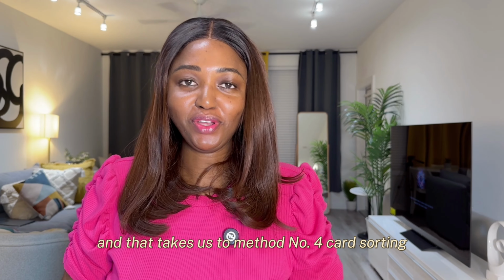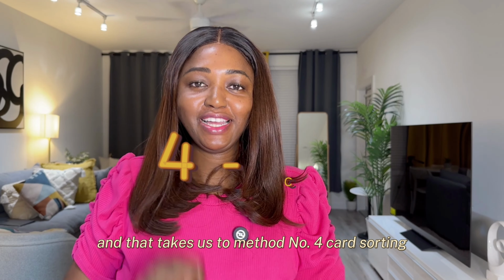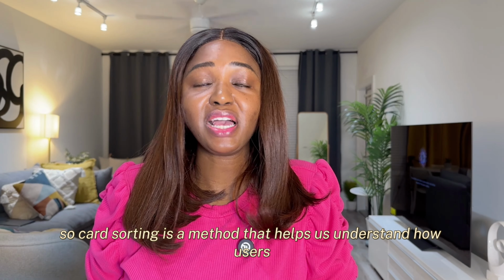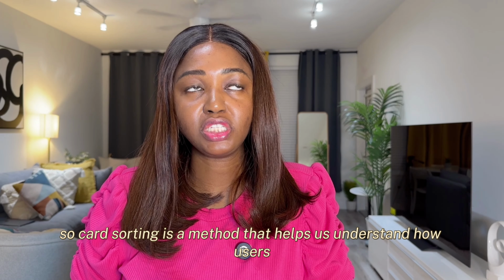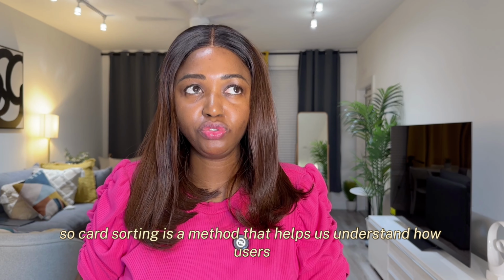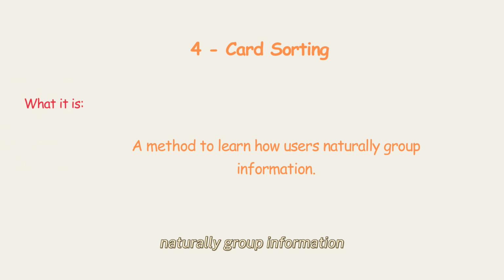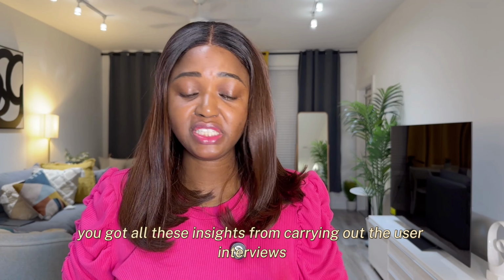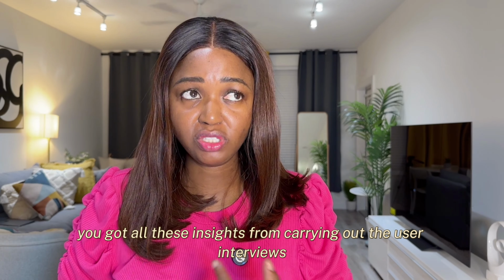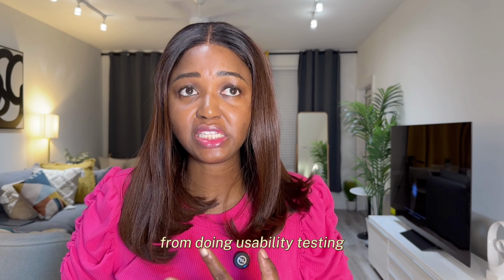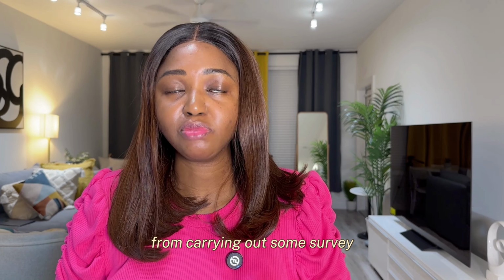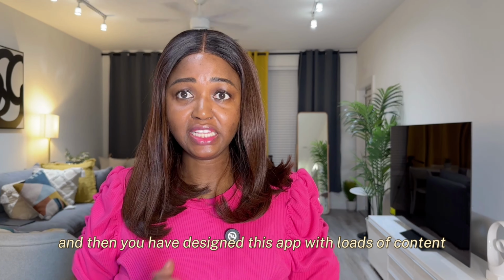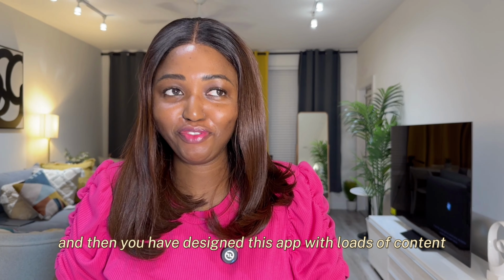And that takes us to our method number 4, card sorting. So card sorting is a method that helps us understand how users naturally group information. So going back to our learning app example, let's say you got all these insights from carrying out the user interviews, from doing usability testing, from carrying out some surveys, and then you have designed this app with loads of content.